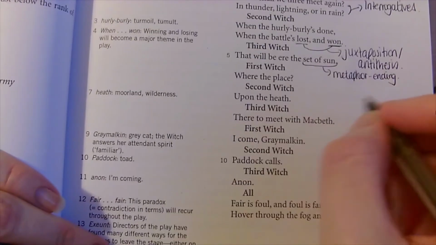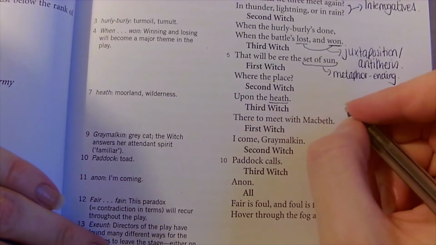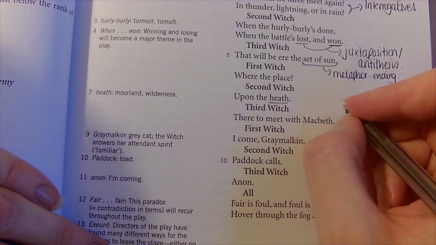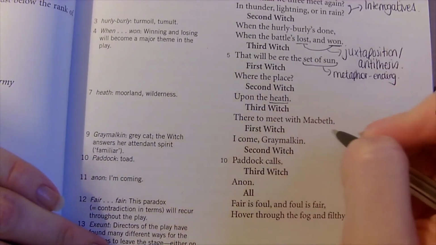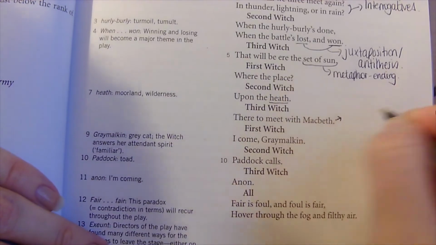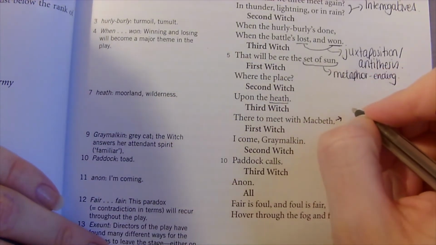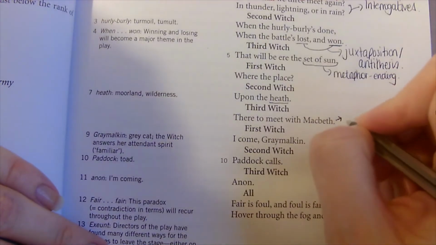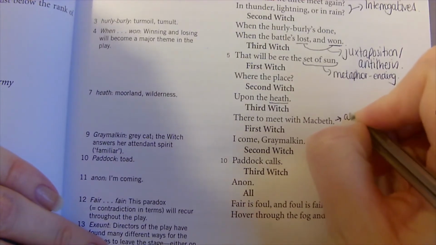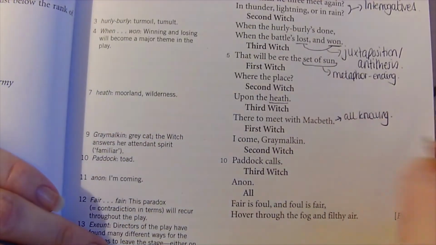Where the place upon the heath. Now, again, interesting, because a heath is a very desolate, isolated, bare piece of land where not much grows. So interesting that that's where they're going to meet. There to meet with Macbeth. So there's a hint here, again contextually, that they already have knowledge and they know something that others wouldn't have. So again, it's a contextual link, almost creating this idea of them being all-knowing, that they have knowledge that others don't.